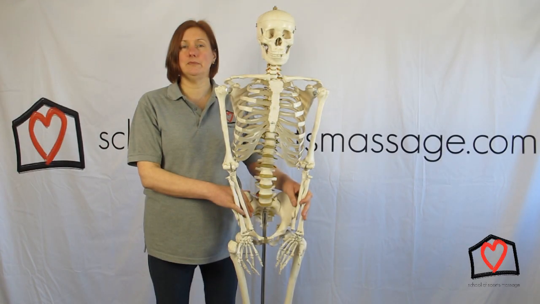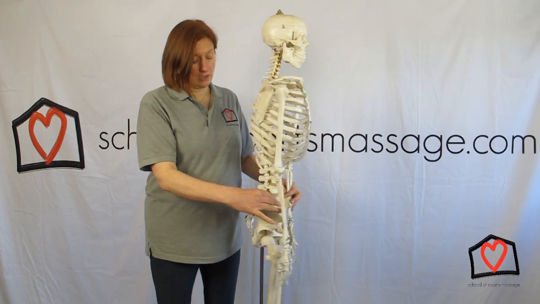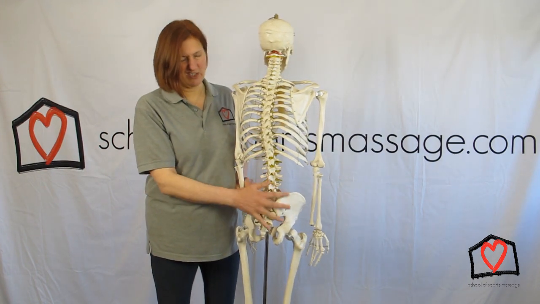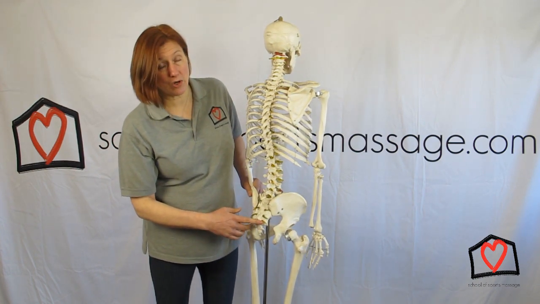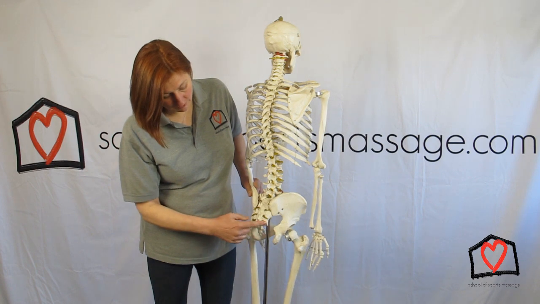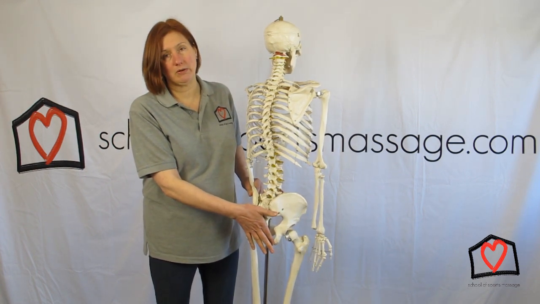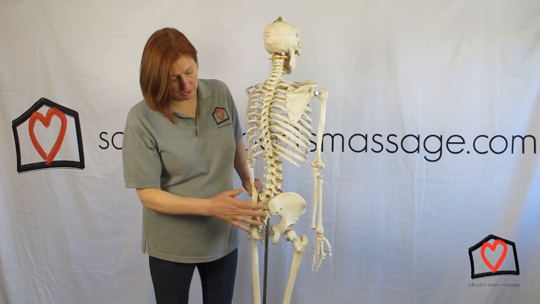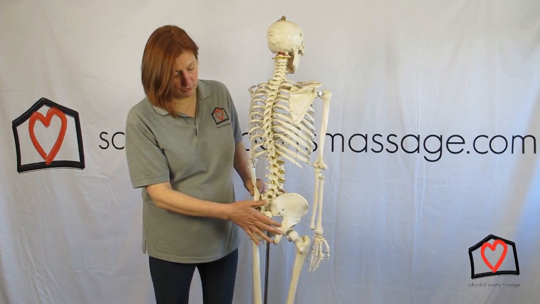I'd now like to have a quick look at the ligaments of the pelvis. As you can imagine, there are a lot of ligaments associated with the pelvis, and we're just going to have a quick look at 3. So the first one is the sacrotuberous, which comes from the sacrum onto the ischial tuberosity, so it kind of tells you where it goes. You then have the sacrospinous, which comes from the sacrum onto the ischium, so more here.